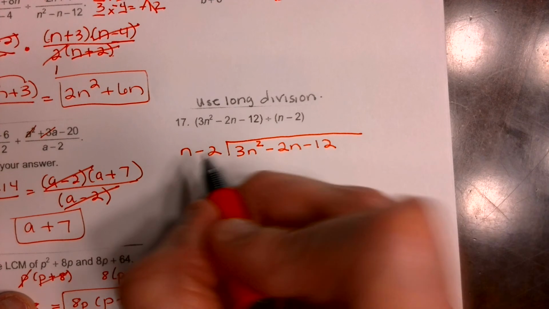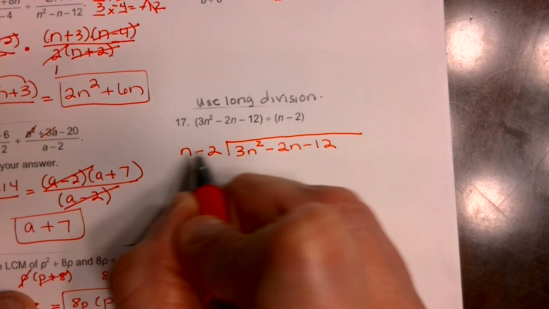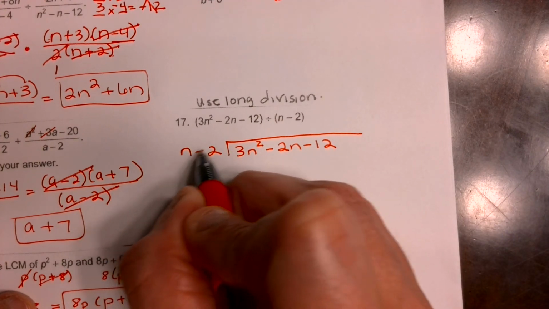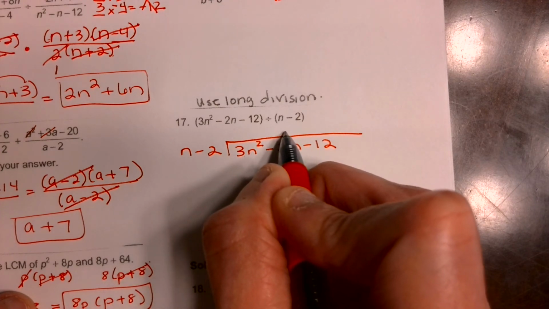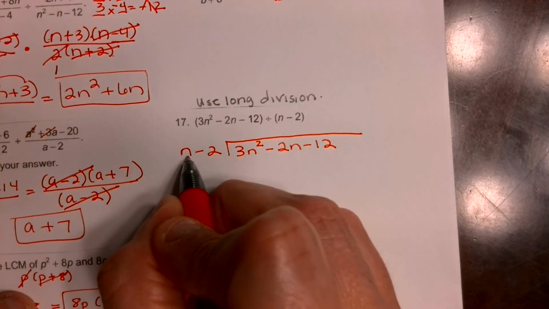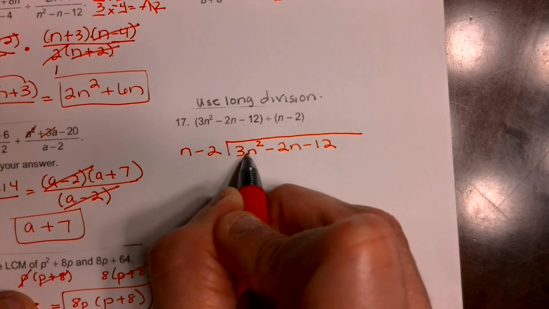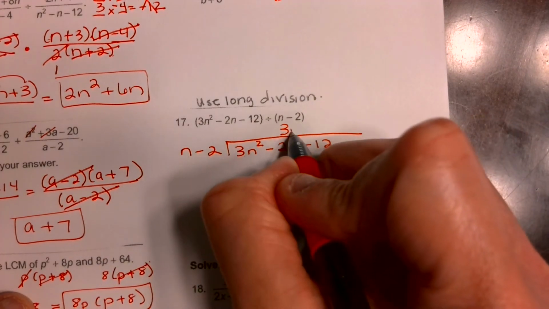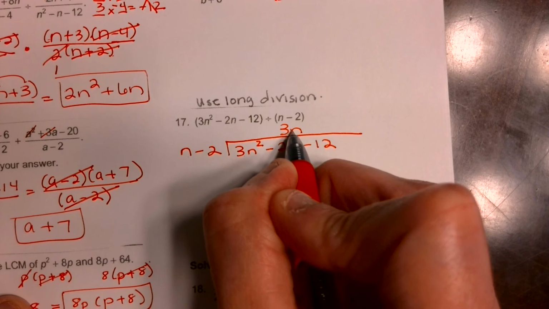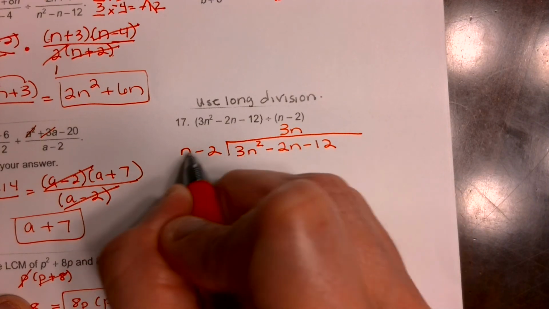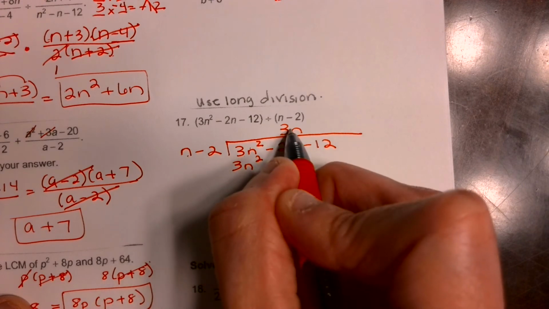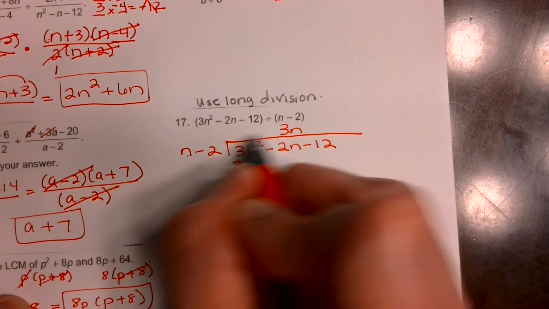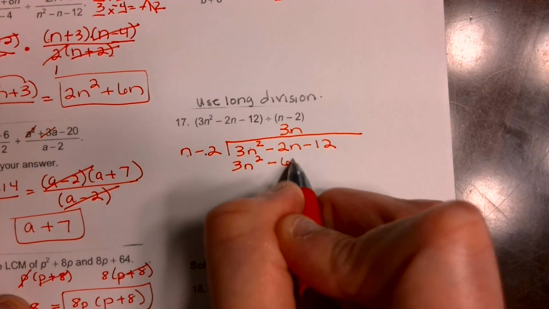Now, you take the first value and the first value. You say, what do I multiply this by to get this? And when I get my answer, it's going to go above that second term. And the answer is, I need a 3 and I need an n, 3n. Multiply 3 times n, 3n times n is 3n squared. Now notice I go back to this one to put it under here. Then I multiply it by the second. 3n times a negative 2 is a negative 6n.